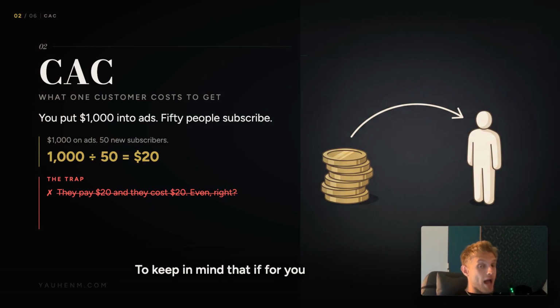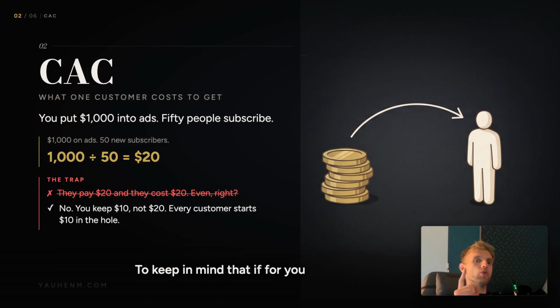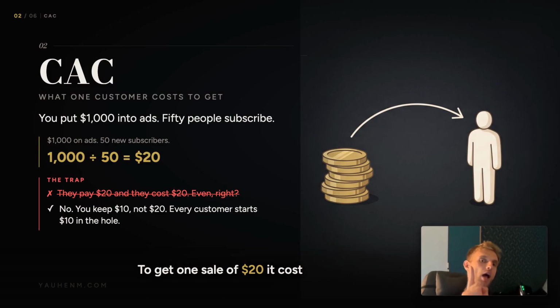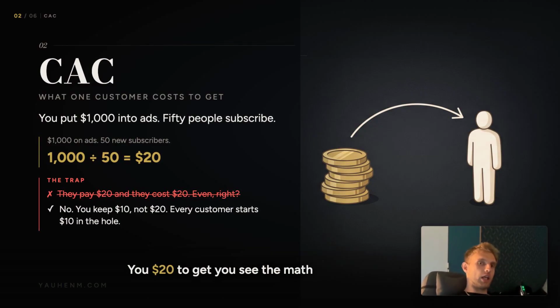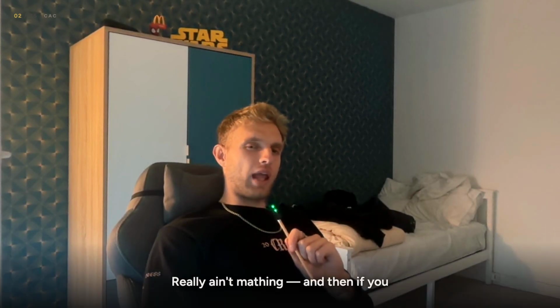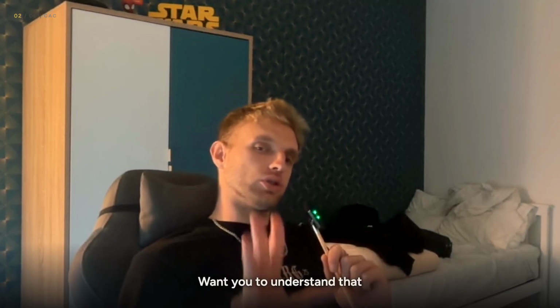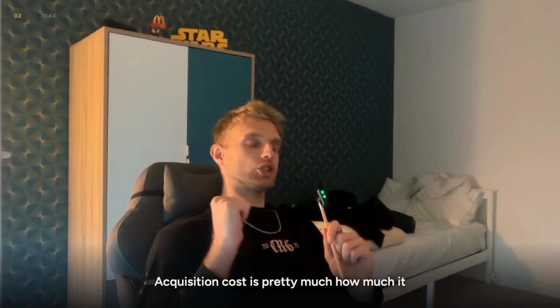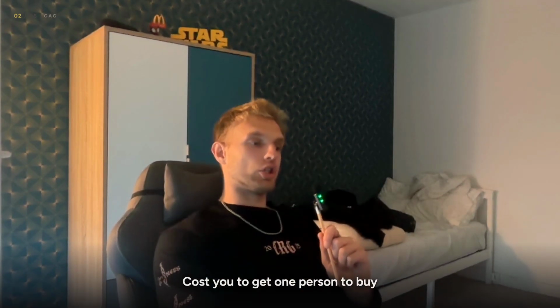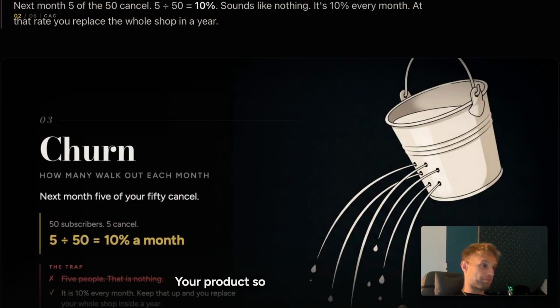Keep in mind that if to get one sale of $20, it costs you $20 to get it, you see how the math really isn't mathing? And if you add another thing, it would be more confusing. But right now, I just want you to understand that customer acquisition cost is how much it costs you to get one person to buy your product.